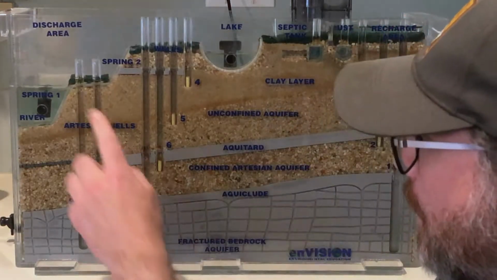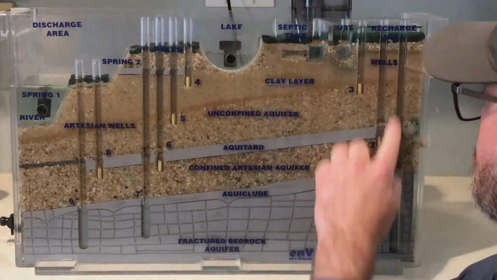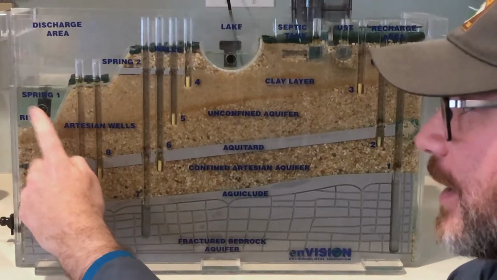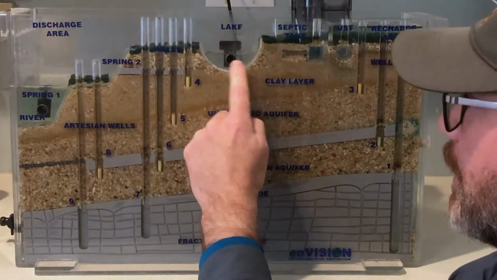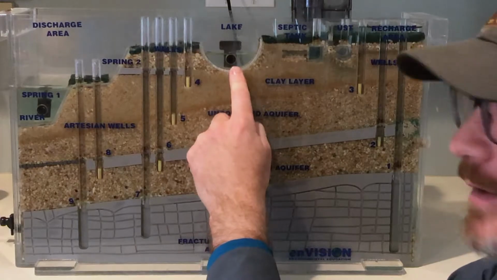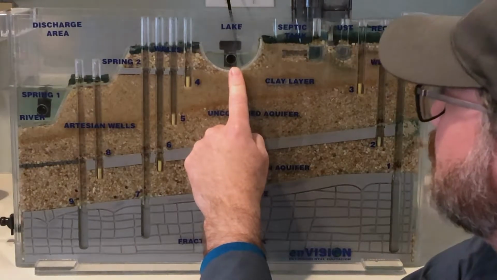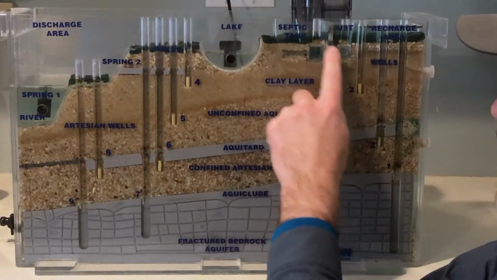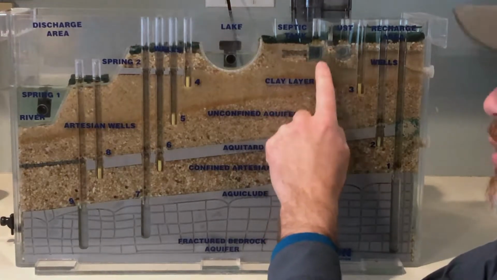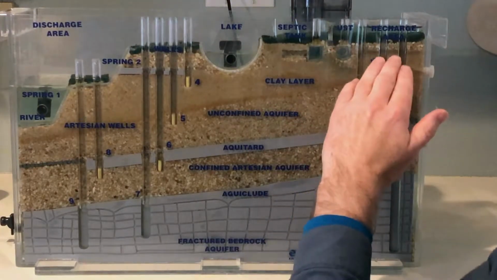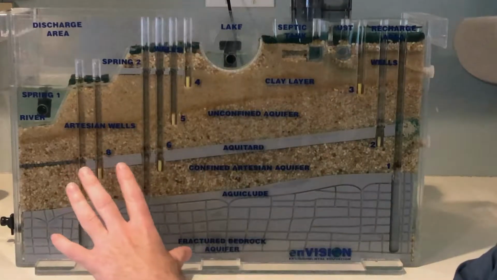So here are some of the wells. Here's the river. This would be like the Grand River. Here's the lake. This might be like the lake in Victoria Park. And this is the stuff underground. These are artificial structures that we put there. Now there are several layers in this model.